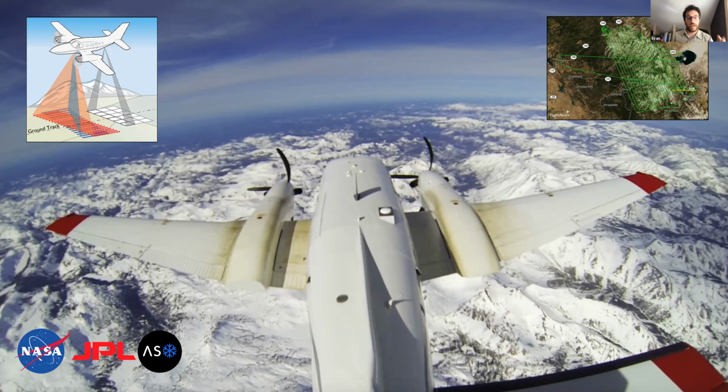The idea is pretty simple. The way this works is we fly over a mountain range and survey it in the summer when there's no snow, and then we come back in the winter and resurvey. We can subtract the elevation model we get in the winter from the one in the summer, and that difference represents the snow depth.